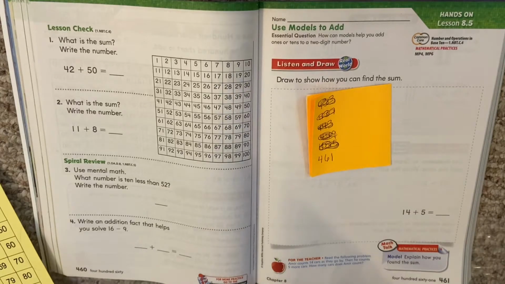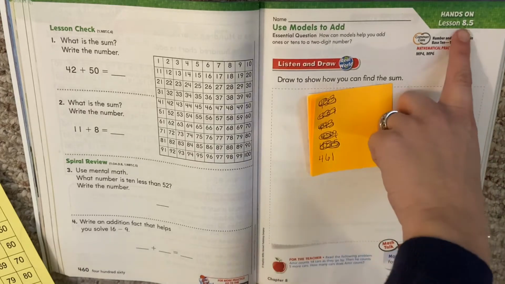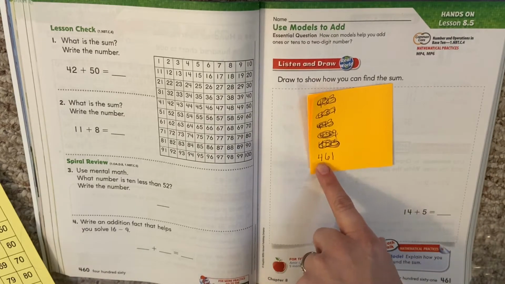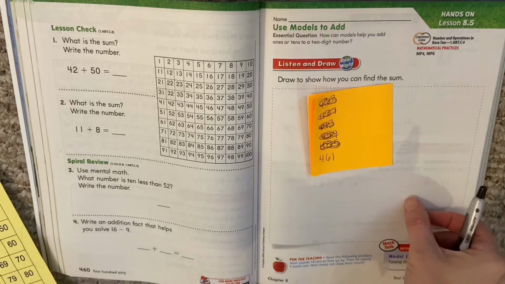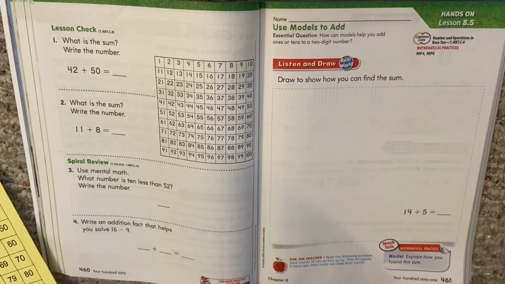Hello, my first graders. We're on page 461 today. That's lesson 8.5 in your math book. So if you're not on page 461, you want to pause, find that page, and hit play when you're ready. All right.